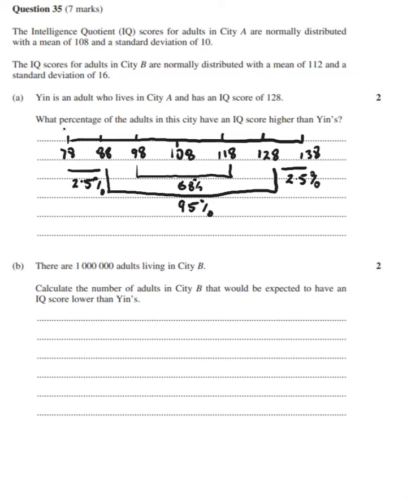Okay, so what percentage of adults in this city have an IQ higher than Yin? Well, Yin is at 128, which means that 2.5% of the population has an IQ higher than Yin. Okay.